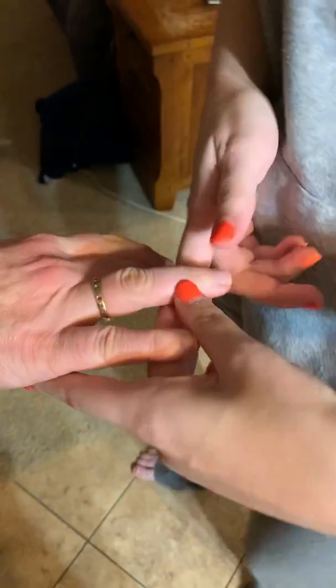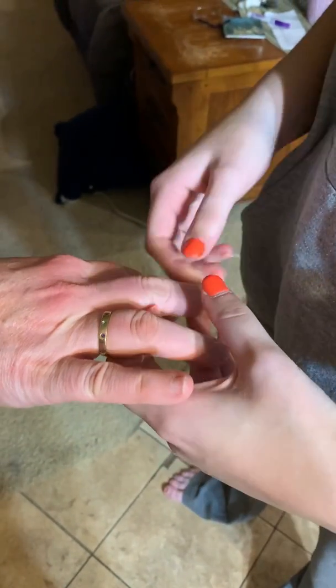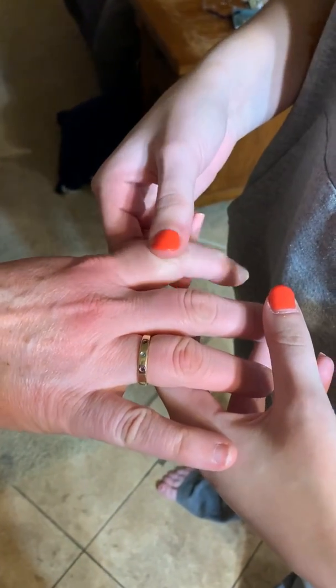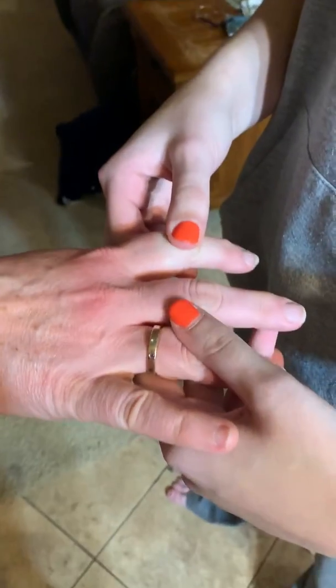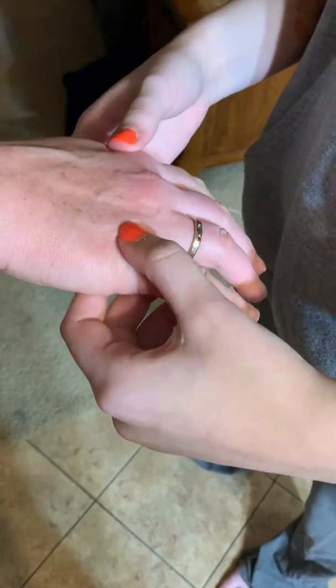Then we have the DIP joint of the ring finger, which is this little guy right here. And then the PIP joint of the index finger, which is this one. And then the head of the fifth metacarpal would be this, your knuckle right here.